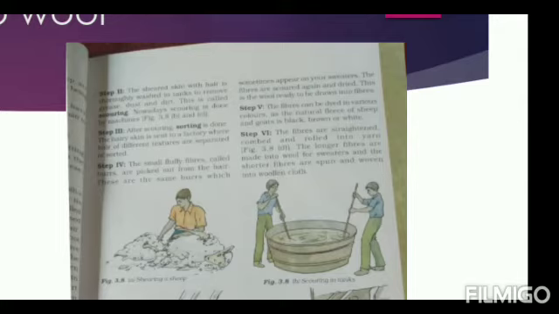Step 5. The fiber can be dyed into various colors, as the natural fleece of sheep and goat is black, brown or white. Step 6. Fibers are straightened, combed and rolled into yarn, Figure 3.8d.